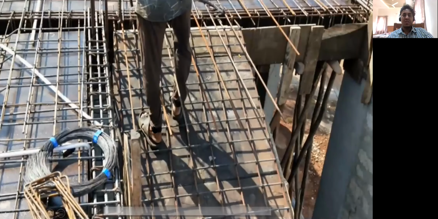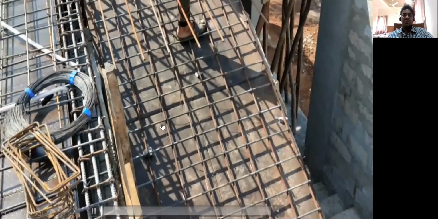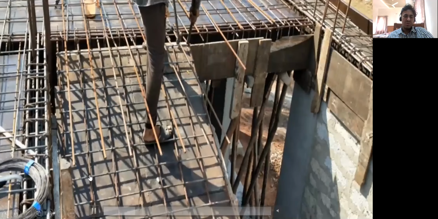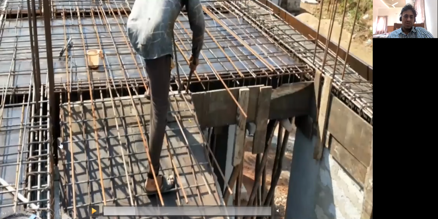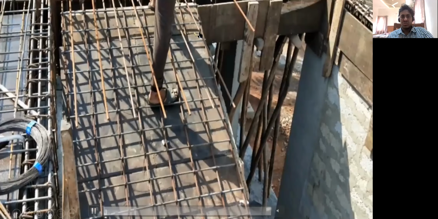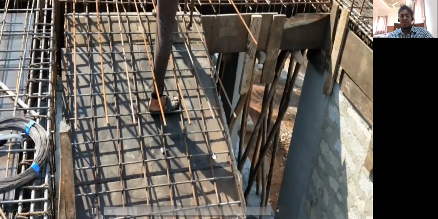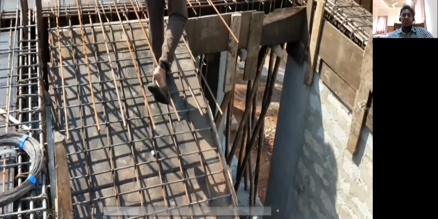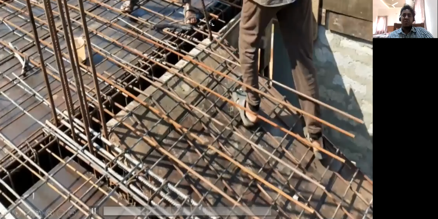Now he is going to mark the distribution bar so that it will be easy for him to tie those distribution bars. You can already see a distribution bar put up here. These are your distribution bar. These are my main bars, right? So he's trying to crank the bar that has to be bent. That is why he's trying to crank it with the help of the lever. We call that a lever, the one he is holding in the hand. With the help of the lever, he's trying to bend it.